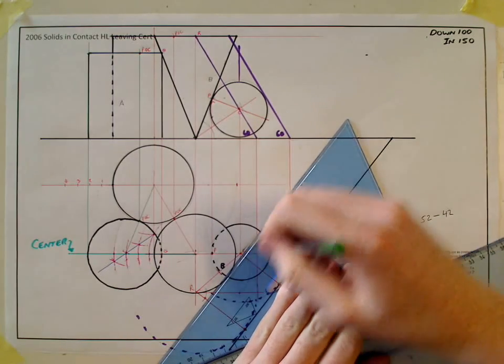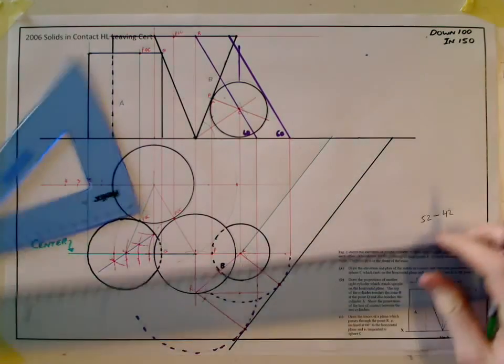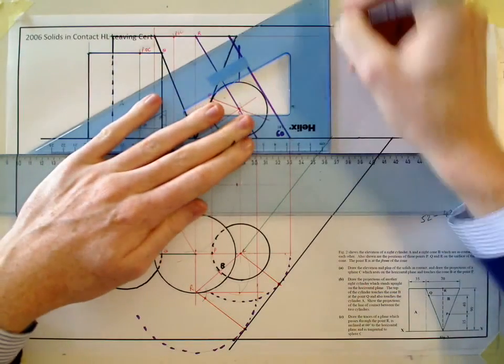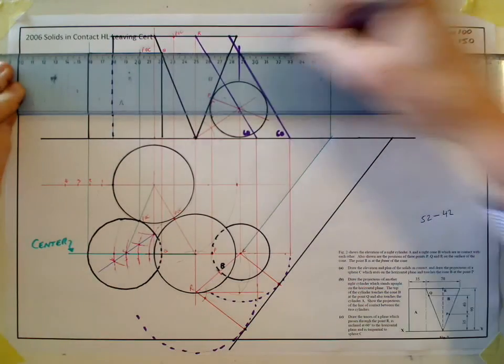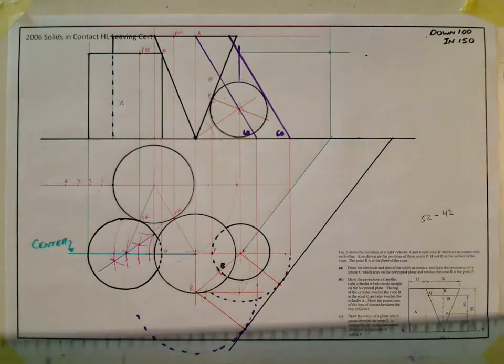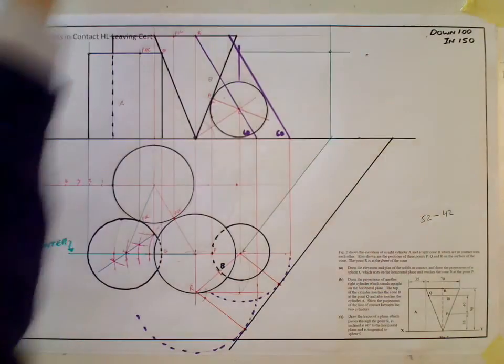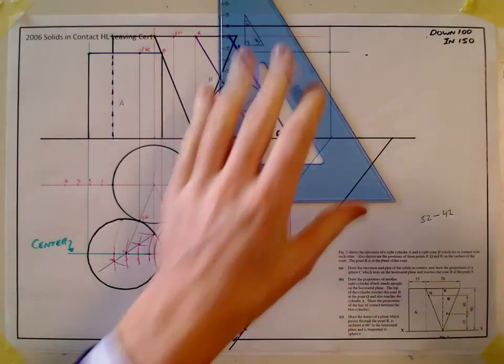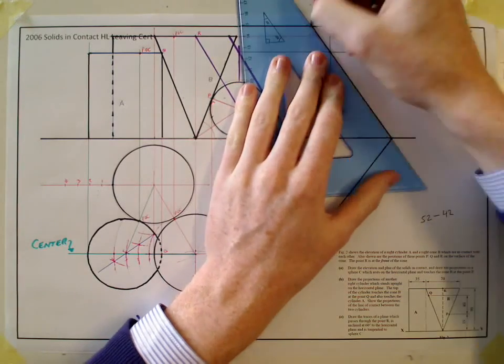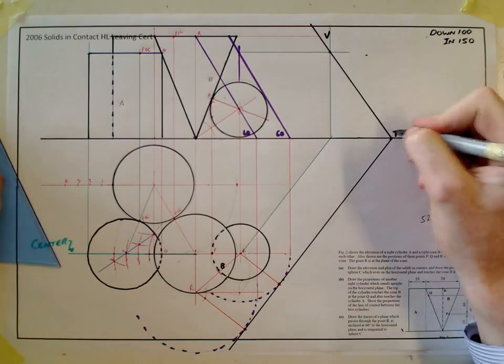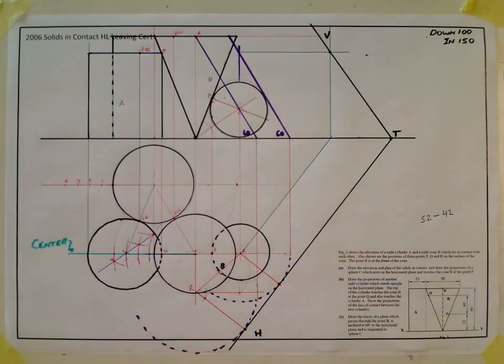So I'm going to take the top of this cone here, straight up and straight across. That there is a point of my vertical trace, and I join that back to T. So that there now is V, T, H. That's my question complete.